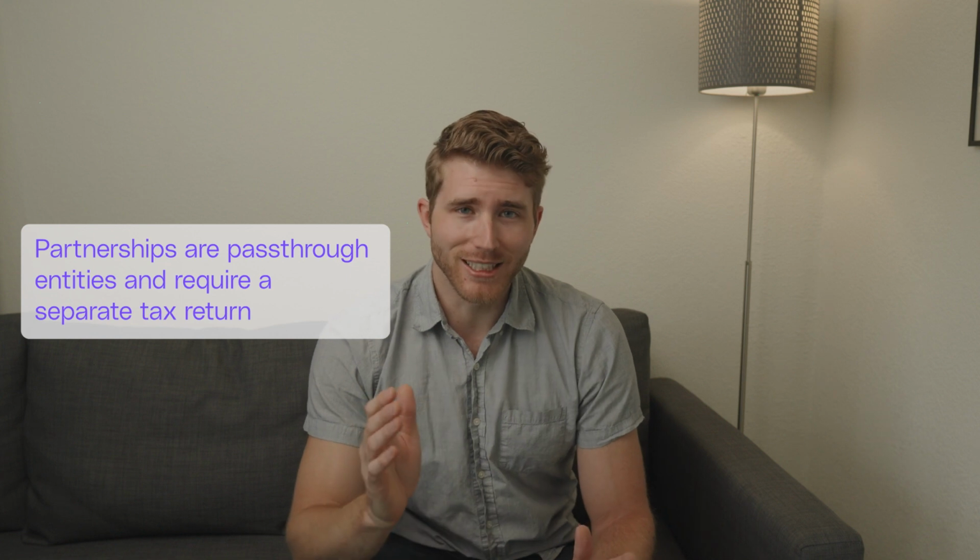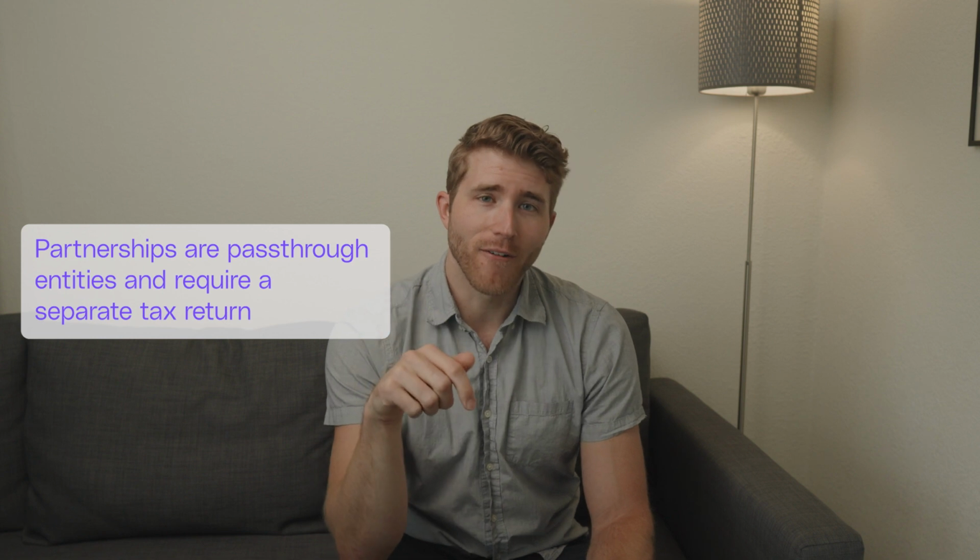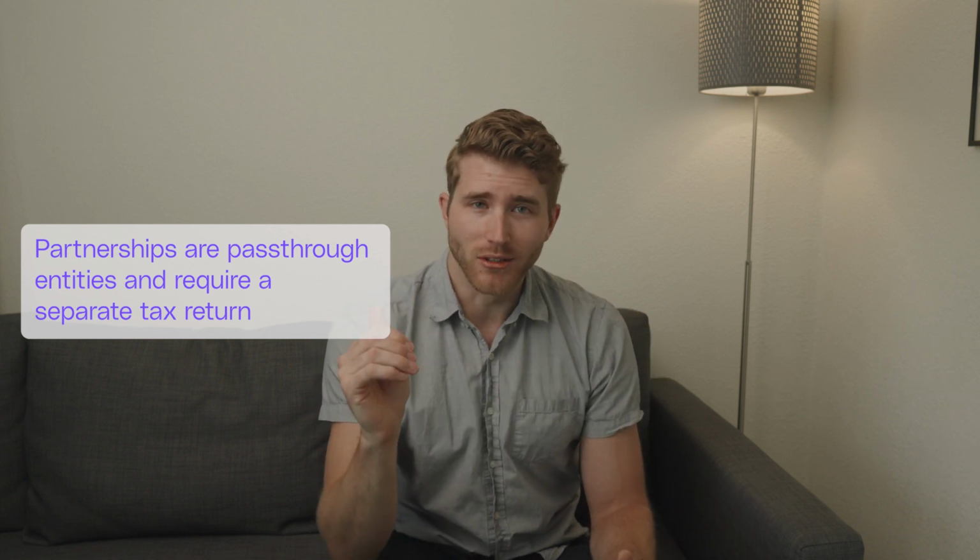Partnerships are pass-through entities, which means all income or losses are passed down from the business level to the owner level. In most situations, partnership income is subject to self-employment taxes, just like sole proprietorships. In some situations, partnership income may be passive income and not subject to self-employment taxes. If you have a loss on the partnership level, you may be able to deduct the loss on the personal tax return level against other taxable income if you have any. I said may because it's not guaranteed. There's lots of rules around this.